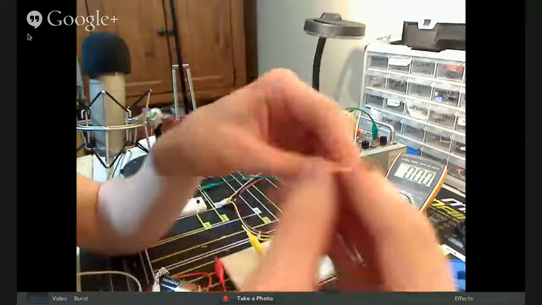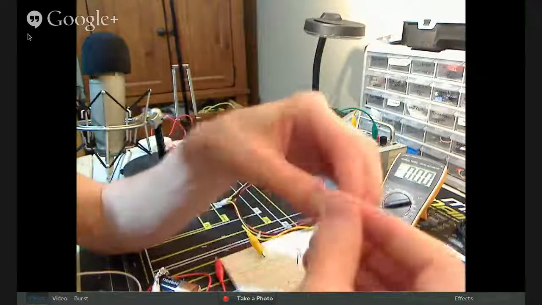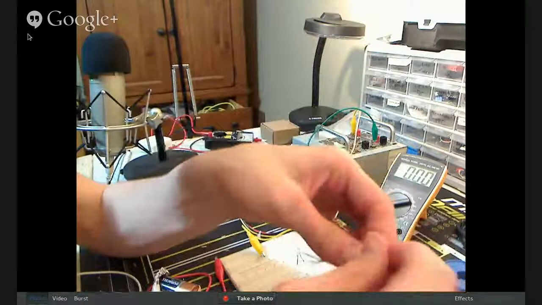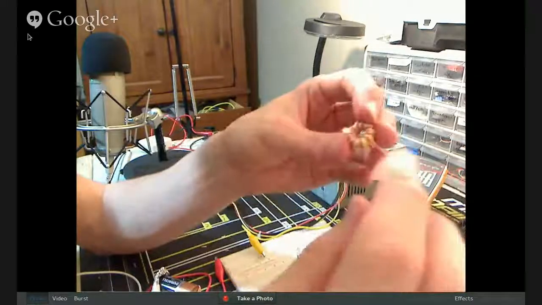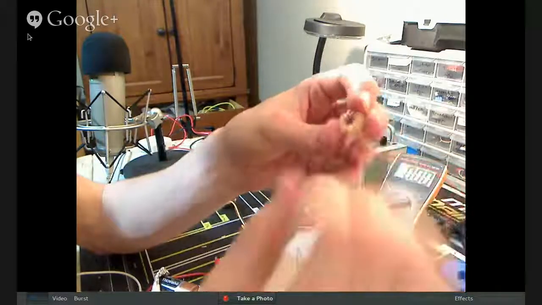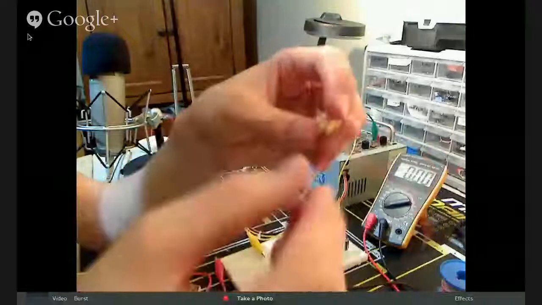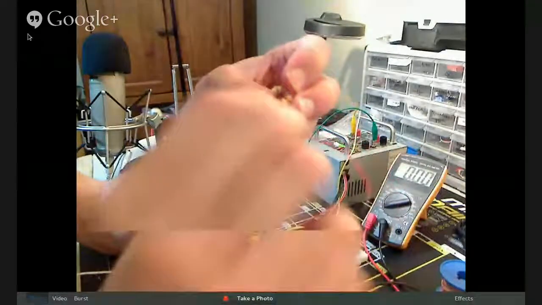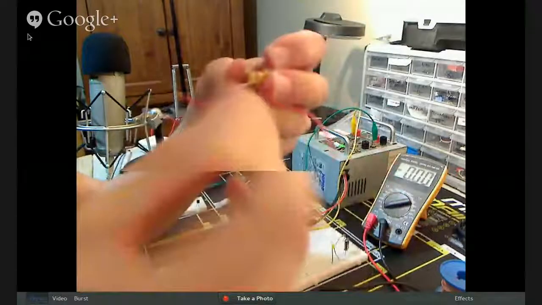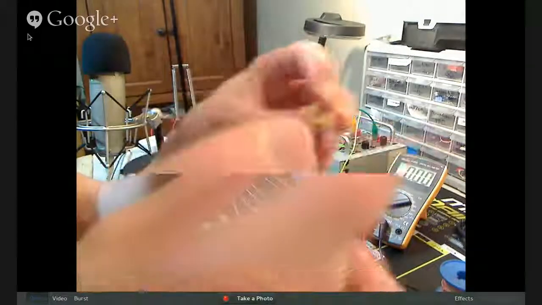Right, so you've basically just wired a little transformer here. Now what we're going to do is take two pairs of two different colored wires. You're going to take a wire from one side and an opposite colored wire from the other.